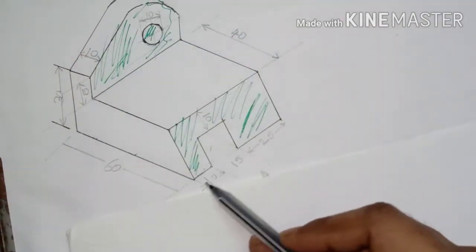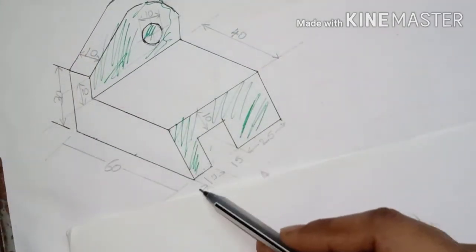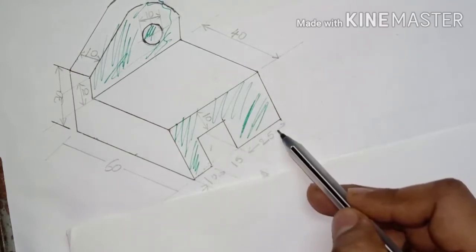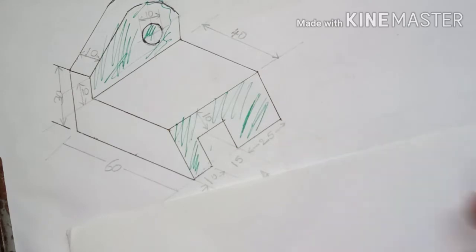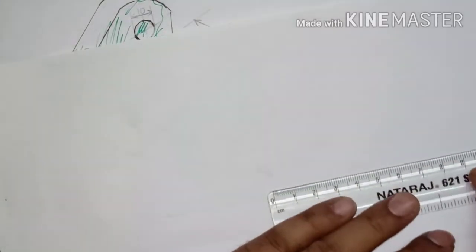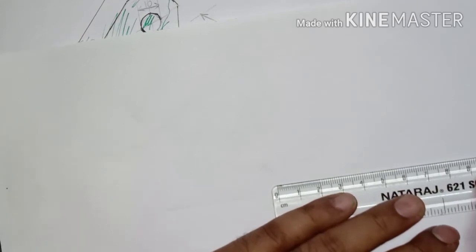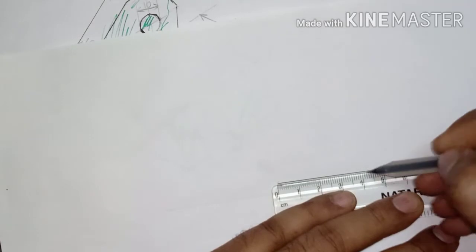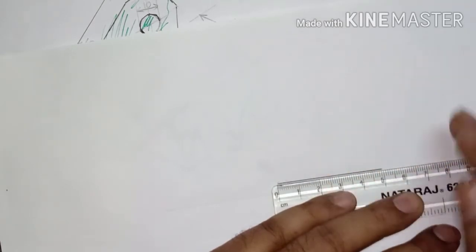First of all draw this distance, that is 10 plus 15 plus 25. So the dotted line is 50 mm. Let me draw the 50 mm line.